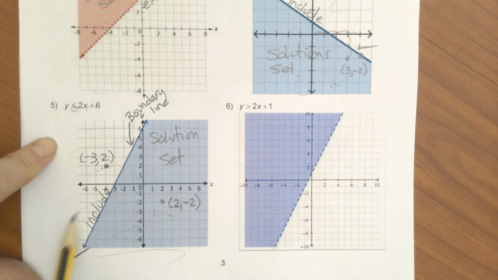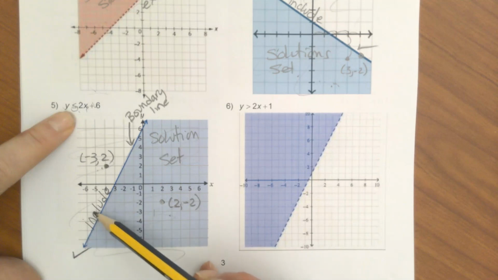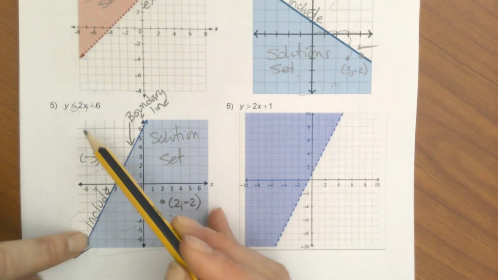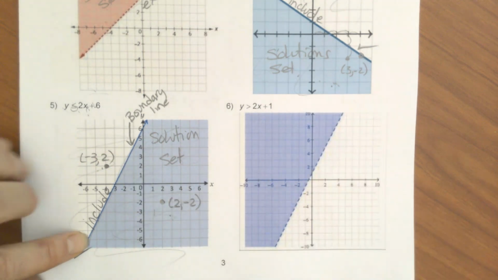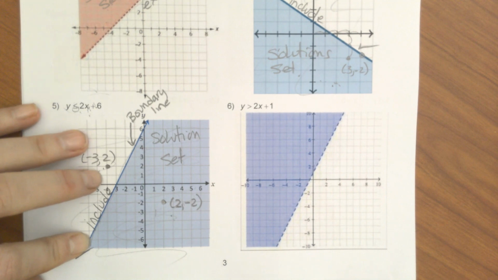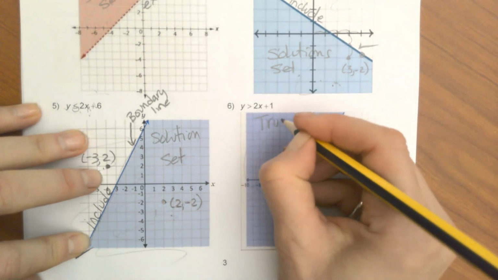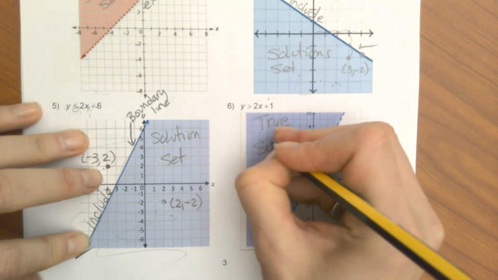Any point from here will make this false. Because this is solid and we want to include it in the solution set, any point from here will also make it true. So where is the solution set? The solution set are all the points that make this true. So this is the solution set.